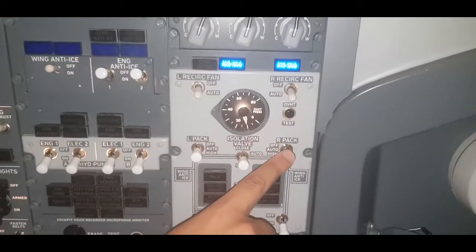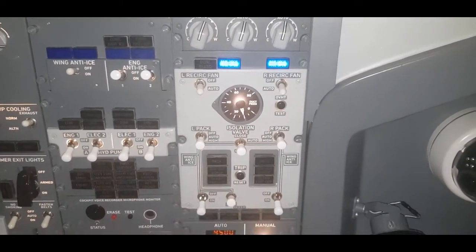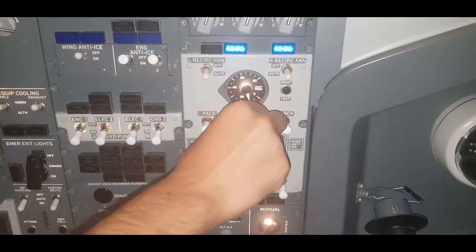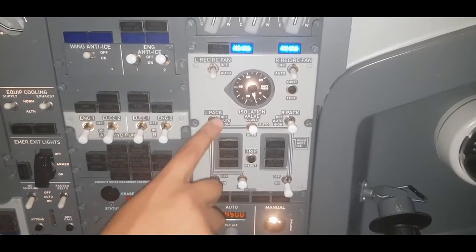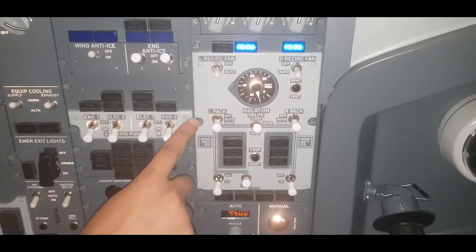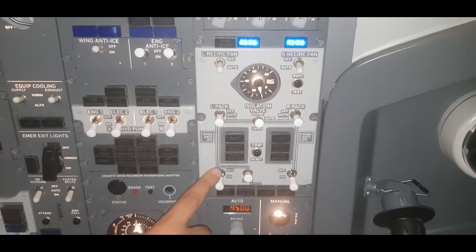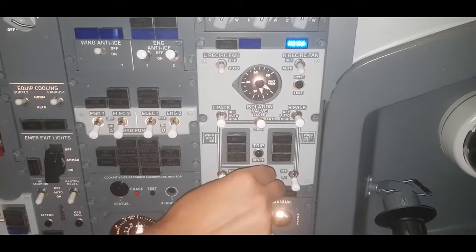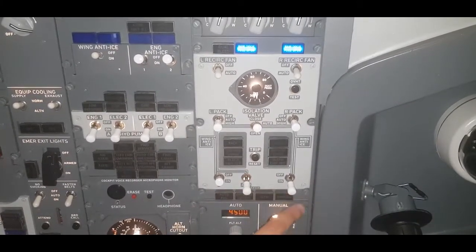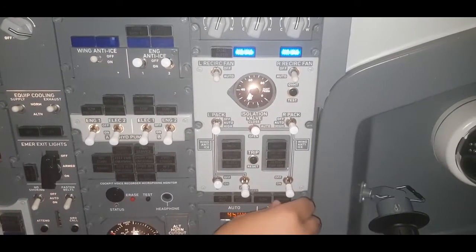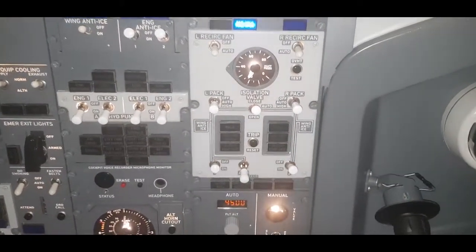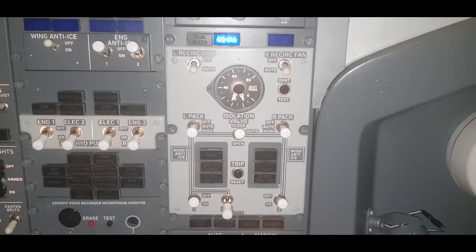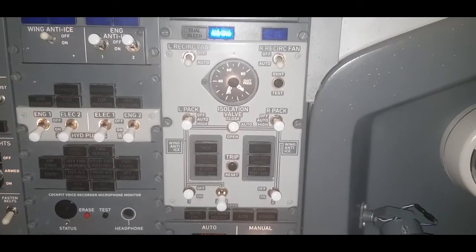So we'll make sure the right pack switch is in auto position, and then isolation valve switch closed, left pack switch auto, engine bleed air 1 switch off, APU bleed switch on, engine bleed 2 air switch off. What we did with this sequence here is turn off the bleed from each engine, while the flow of bleed air continued to at least one pack.